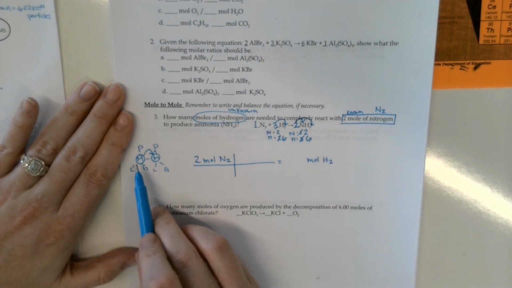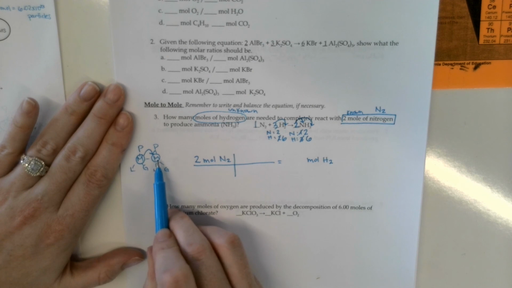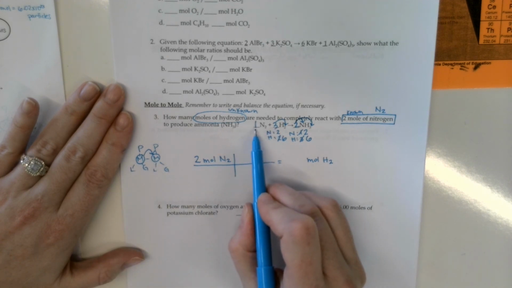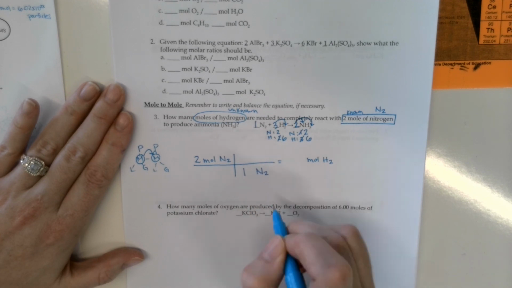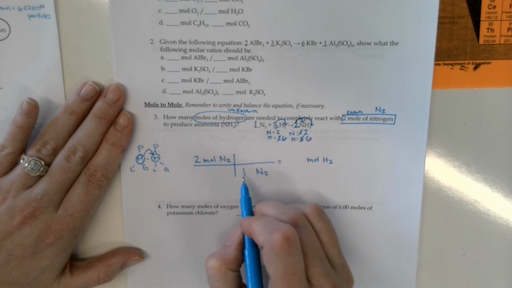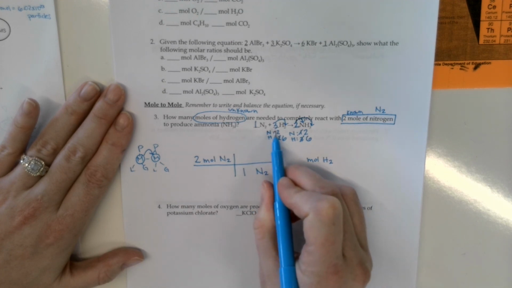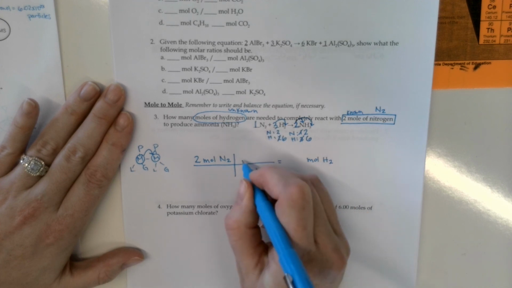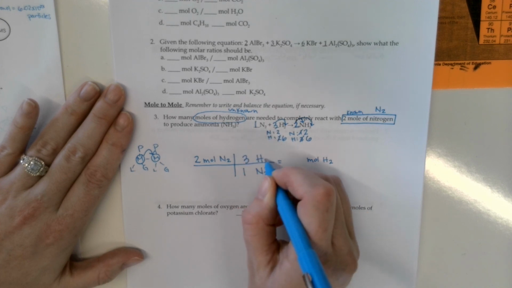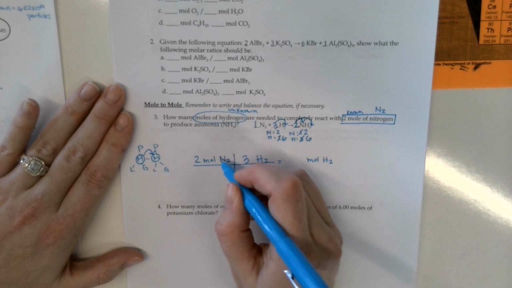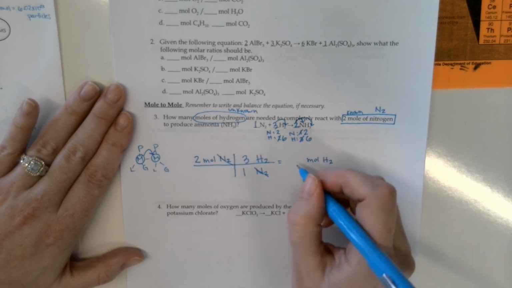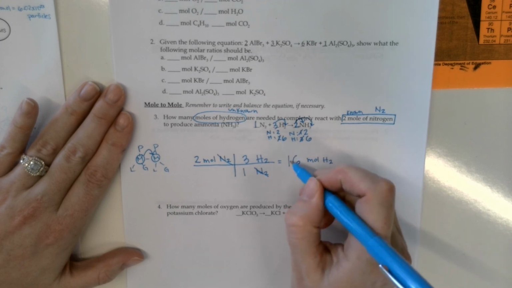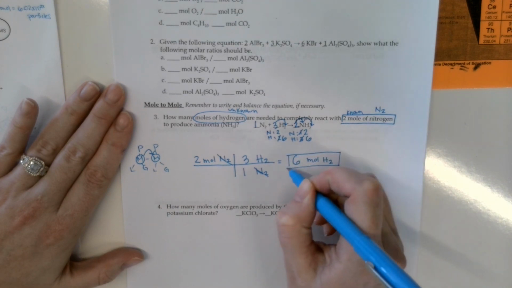Now I'm going from mole to mole, I use that ratio. So I'm going to use the coefficients. There is 1 mole of nitrogen. I'm just going to put 1 in 2, but it does mean 1 mole for every 3 mole of hydrogen. So 3 H2. So nitrogens cancel. 3 times 2 is 6 divided by 1. So your answer on number 3 is 6 mole of hydrogen.